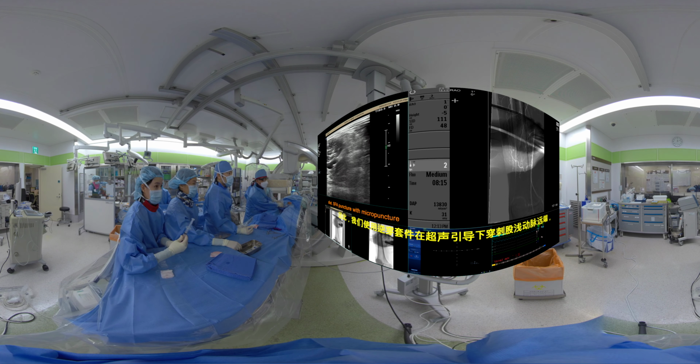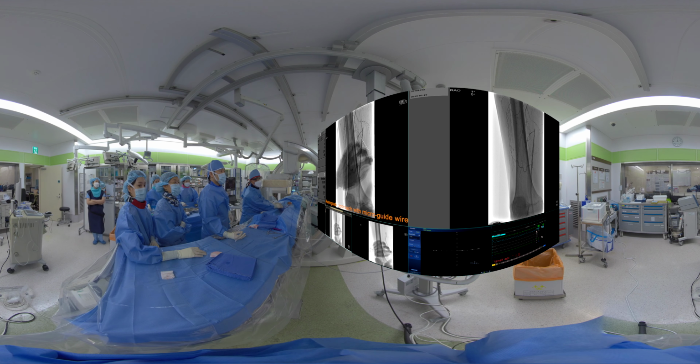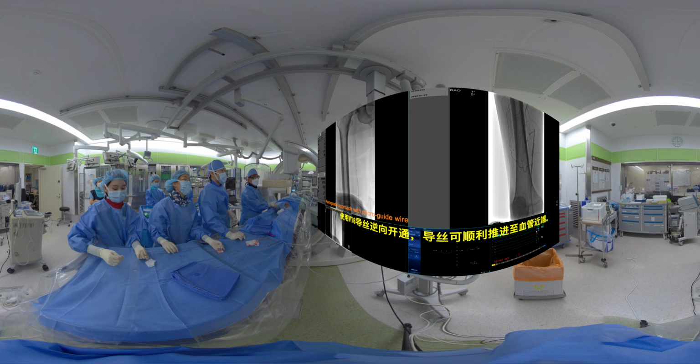So ultrasound-guided distal SFA puncture was performed with a microneedle. The V18 wire was able to be advanced proximally without problems.